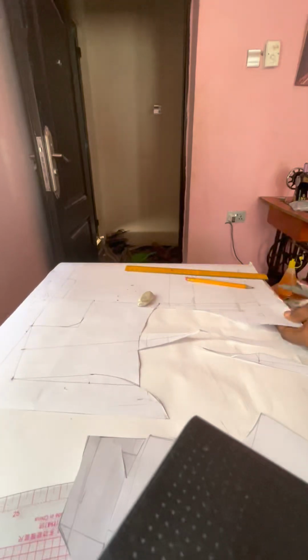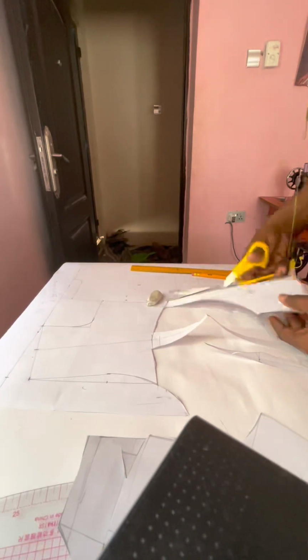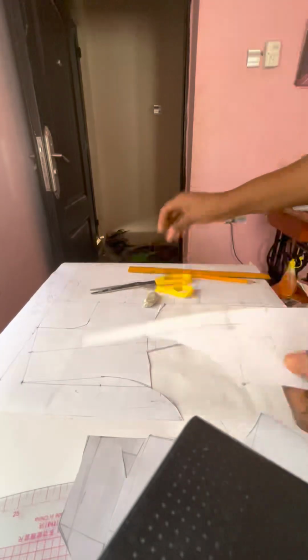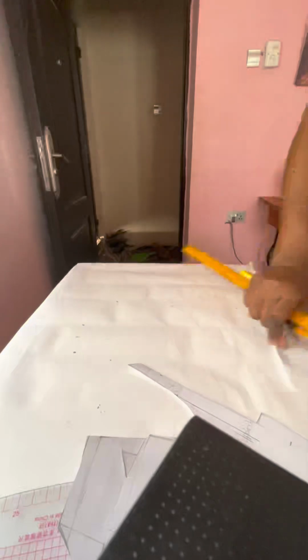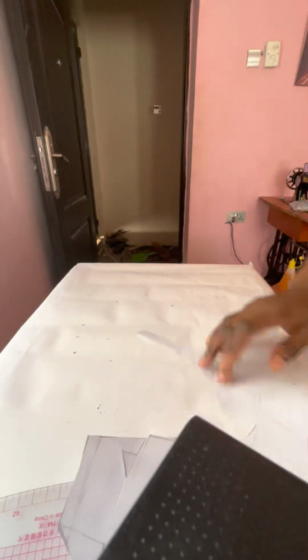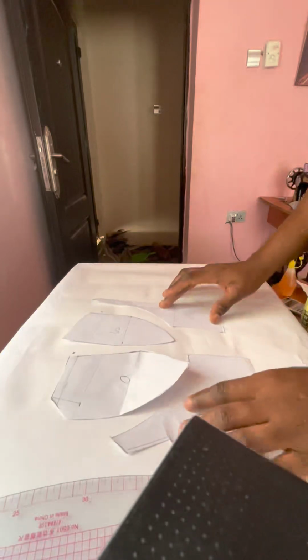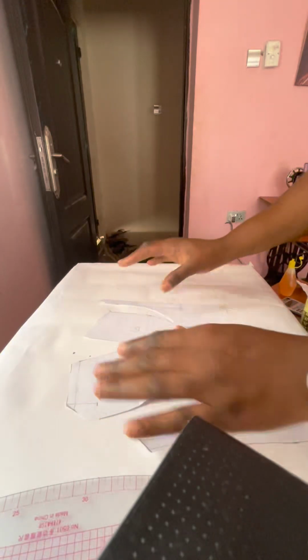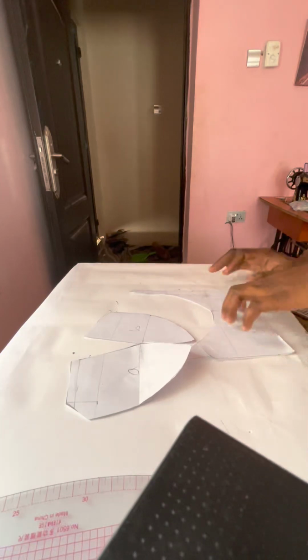That's it. So this is the last one. So let me remove this so you can understand better. So this is our corset. You see, corset is ready. So please, if you want to sew it, you can always do this. I get my paper tape.